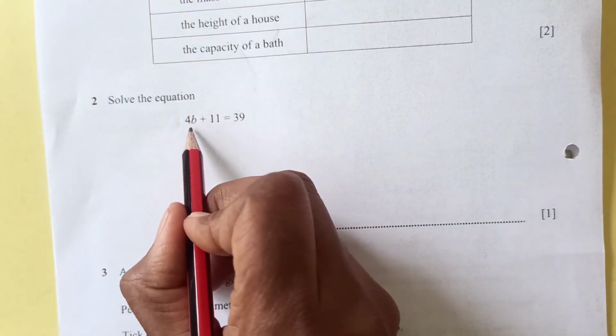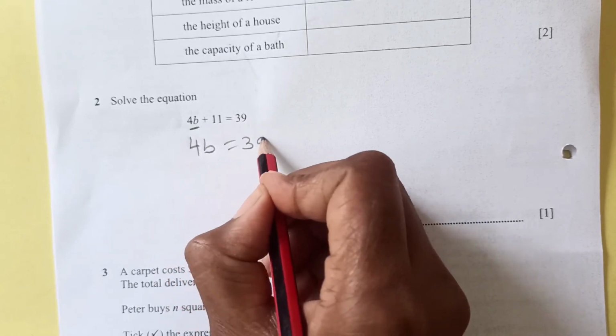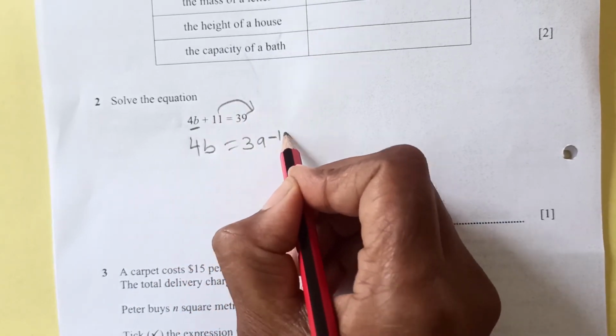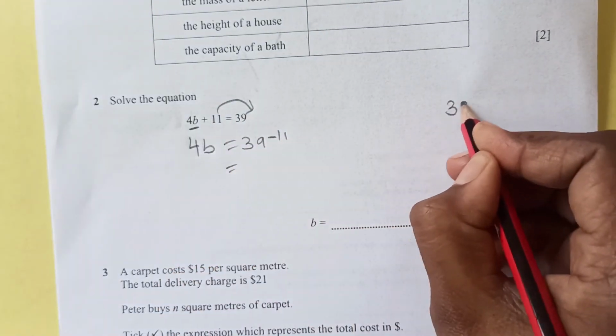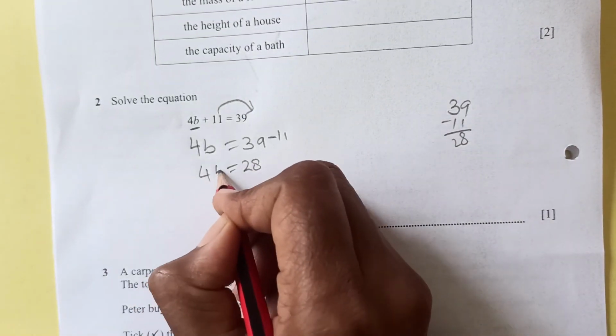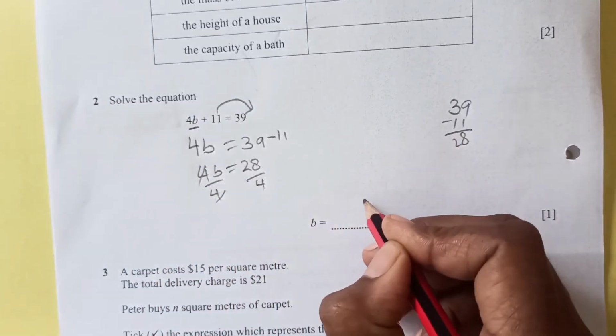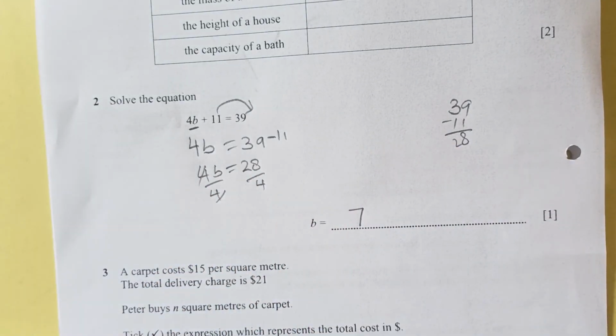Solve the equation. We need to find out the value of b here. 4b equals 39 minus 11, and 39 minus 11 is 28. Divide by 4, divide by 4. So 28 divided by 4 is 7.